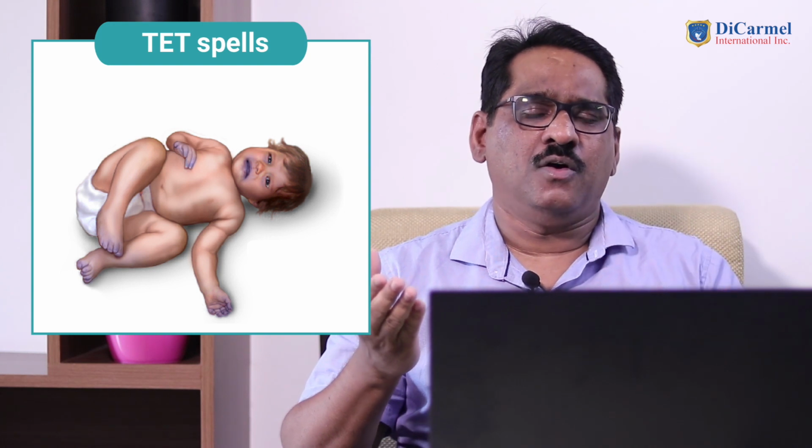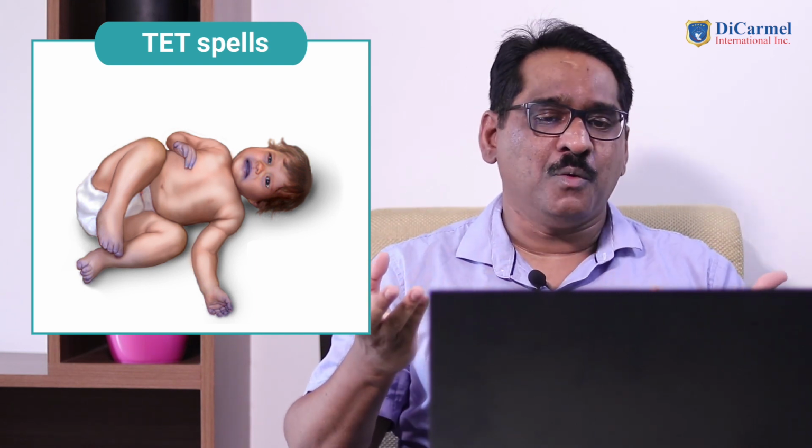As you can see here in this image, TET spells are an exacerbation of the cyanosis, which can happen during crying or feeding or while we take care of the child. So the peripheral tissue and the perioral tissue can turn really cyanotic or bluish. So that's what TET spells are. And again, as I told you, this is an exacerbation of the tetralogy symptoms itself.